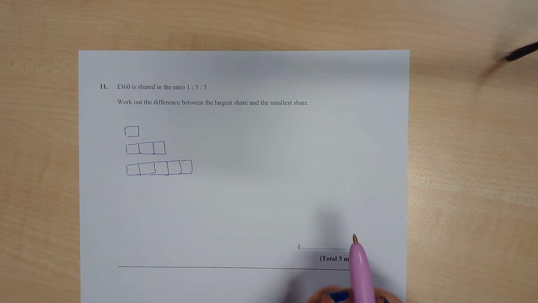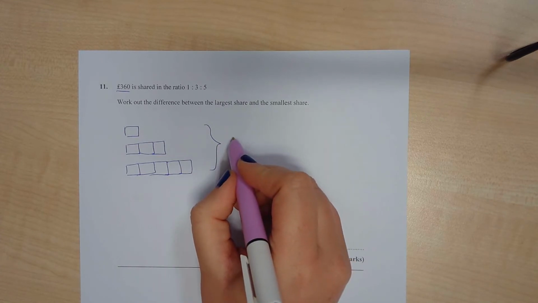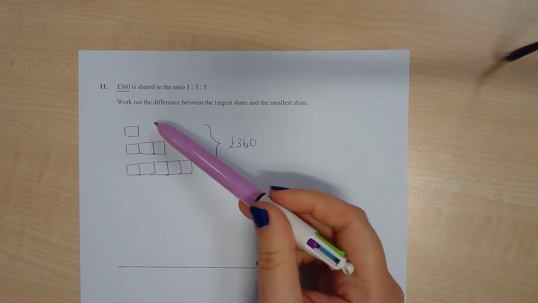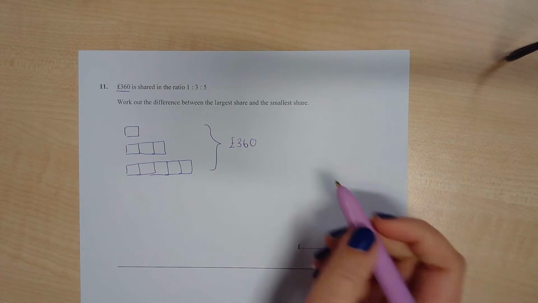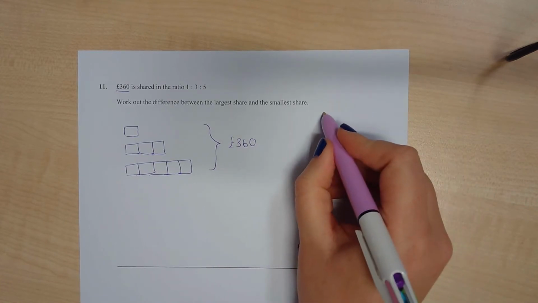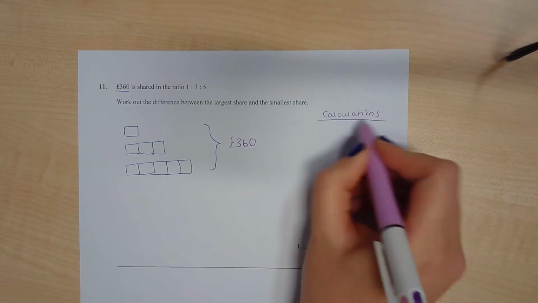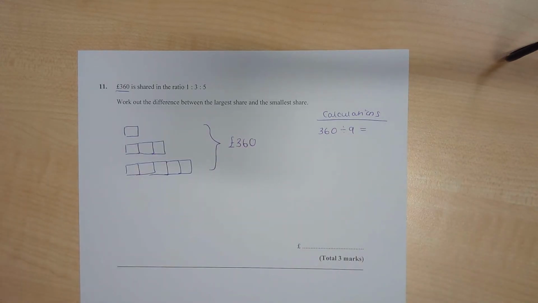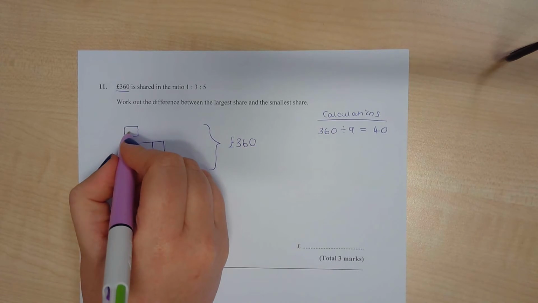Okay. All of it is 360, so I know all of my boxes are worth £360, and I'm going to share that between each box. I've got 1, 2, 3, 4, 5, 6, 7, 8, 9 boxes, so I'm going to do 360. I'll have separate calculations over here. 360 divided by 9 would give me 40. So in each box we have 40.